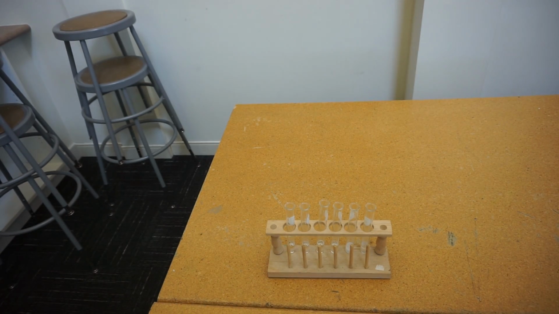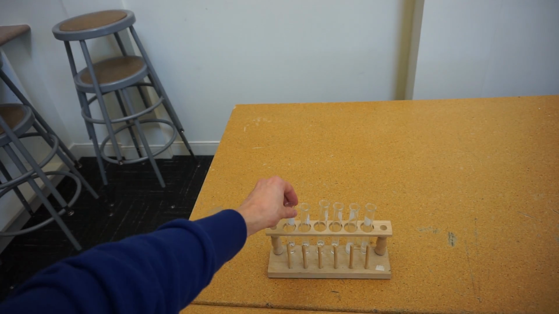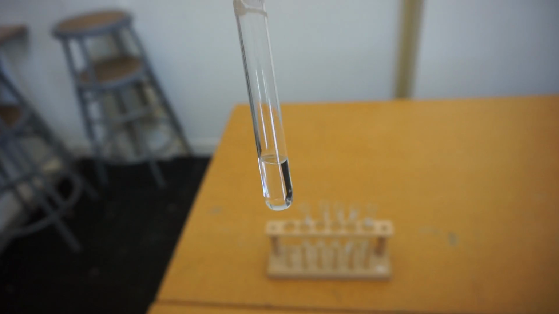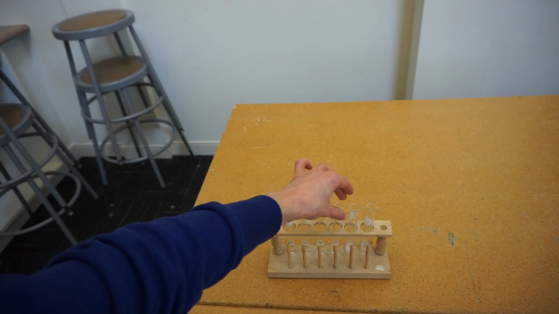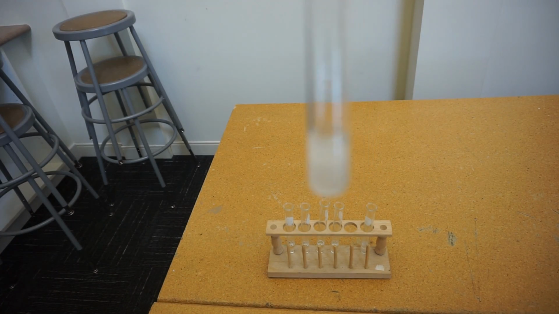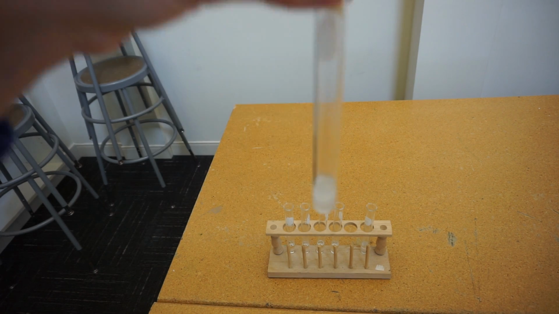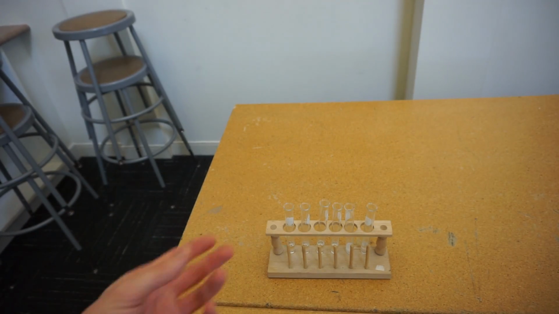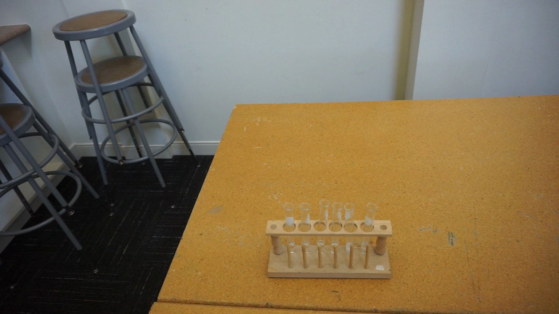So that's what we see. The question then is why? Why were some of the alcohols miscible with water, forming just one liquid? For instance, methanol, whereas some of the other ones that we've seen, we get these two different phases. What's going on and why? And that's the question that I want you to think about for now.